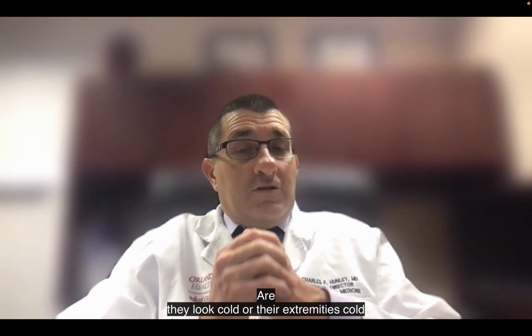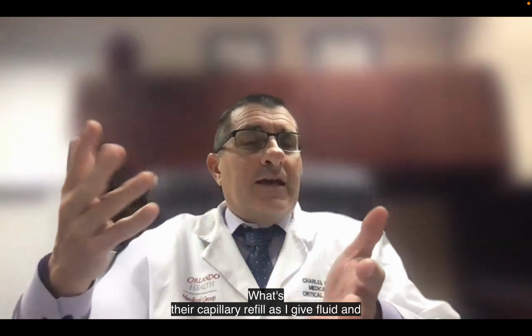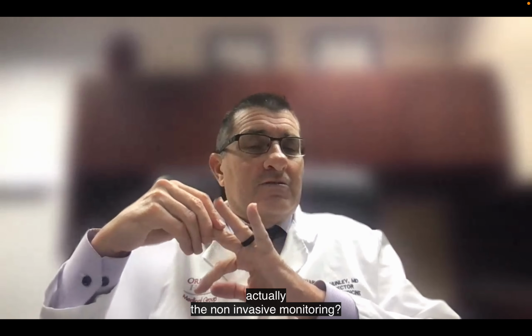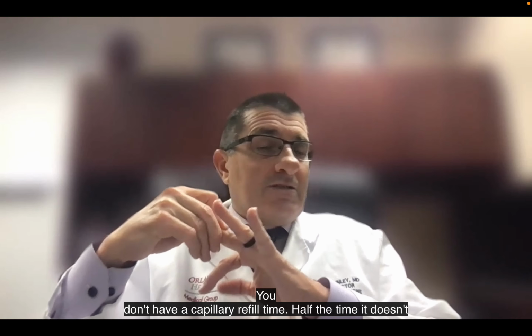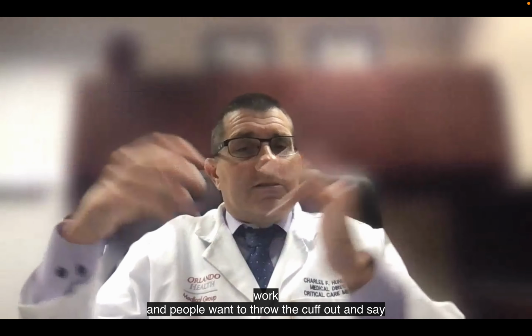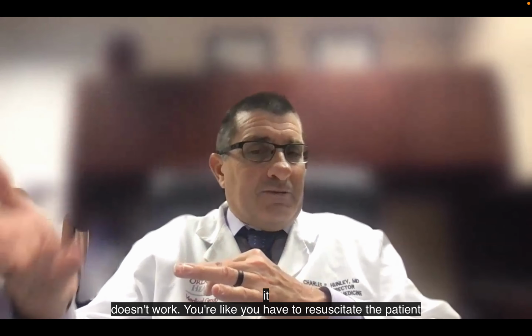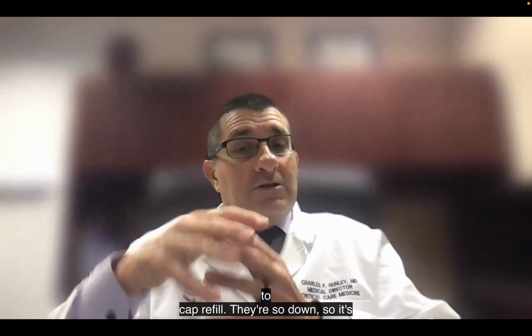Do they look cold? Are their extremities cold? What's their capillary refill as I give fluid? And actually with non-invasive monitoring, if you don't have a capillary refill time, half the time it doesn't work. People want to throw the cuff out and say it doesn't work. You're like, you have to resuscitate the patient. The cap refill, they're so down. So it's extremely useful.